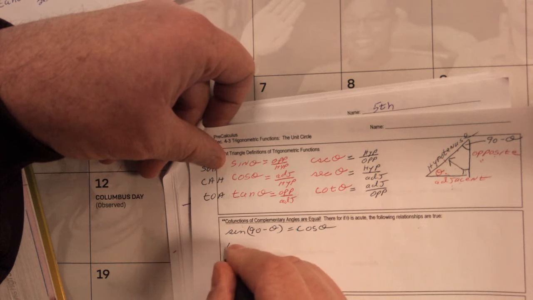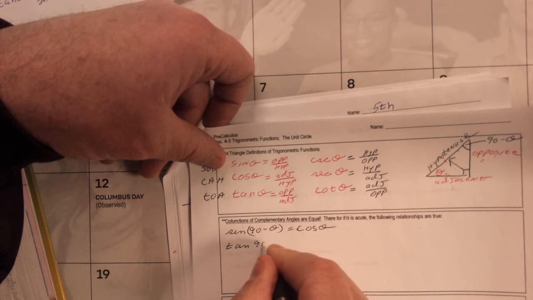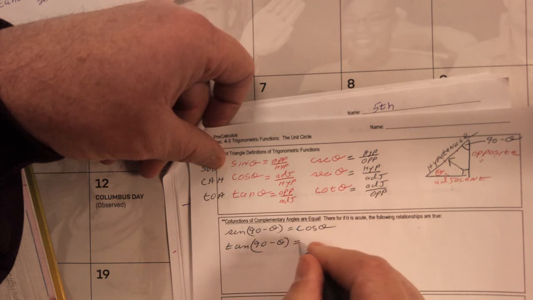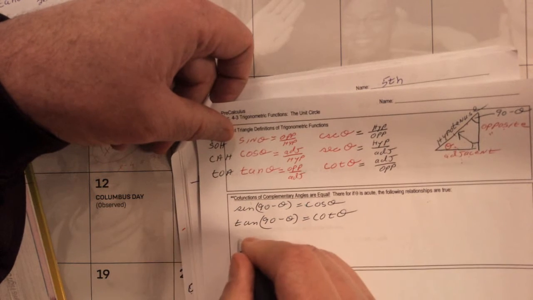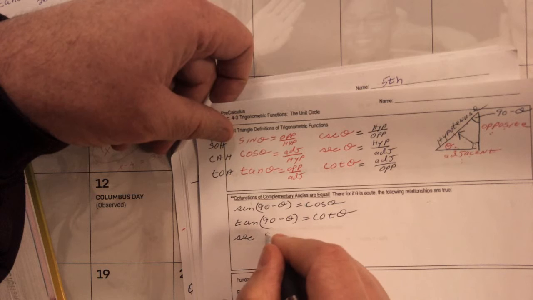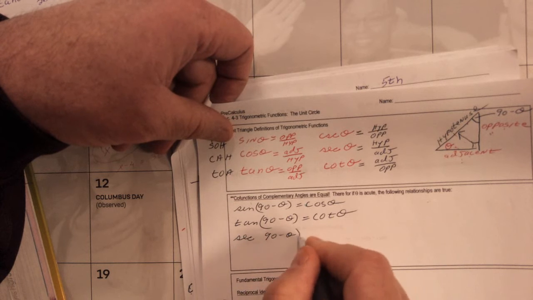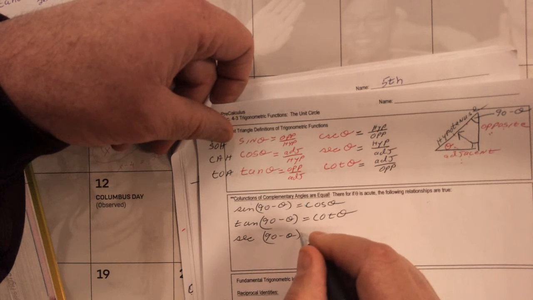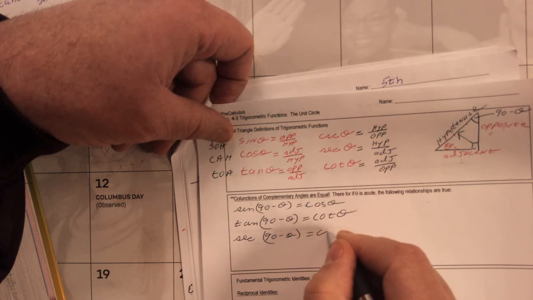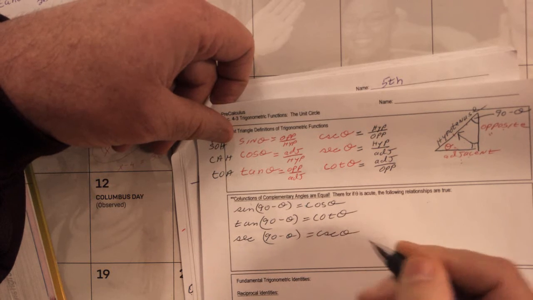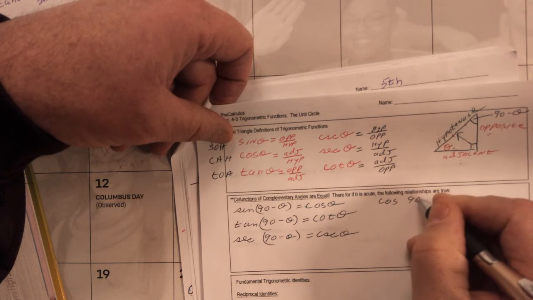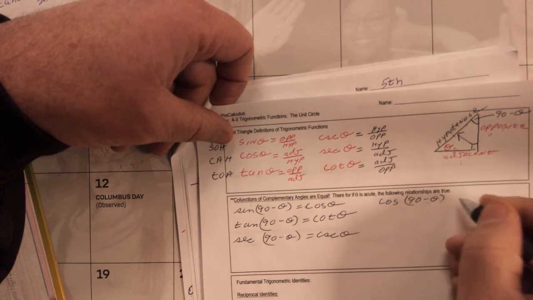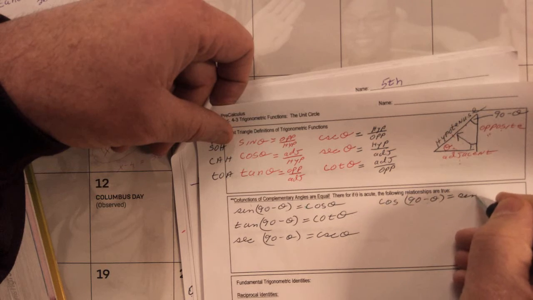The tangent of 90 minus theta is the same thing as the cotangent of theta. And the secant of 90 minus theta is the same as the cosecant. The cosine of 90 minus theta equals the sine.